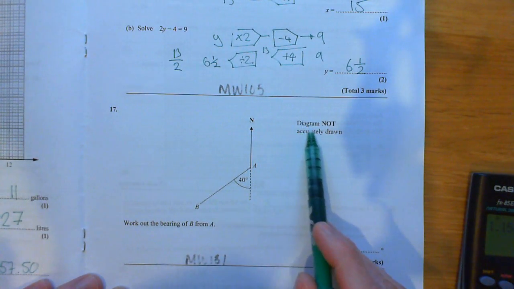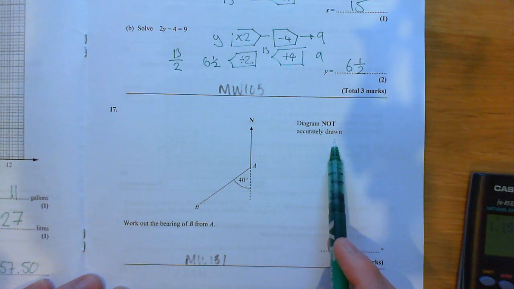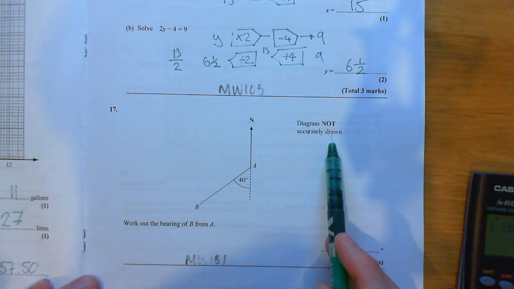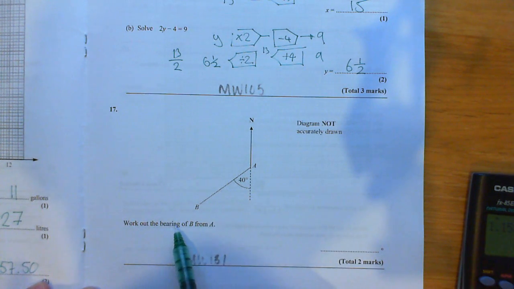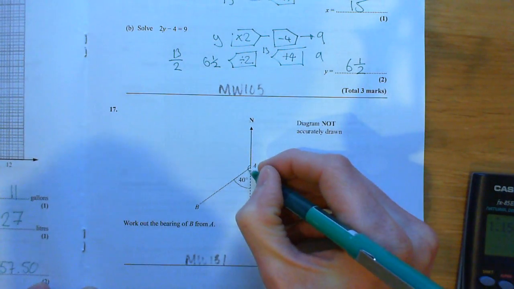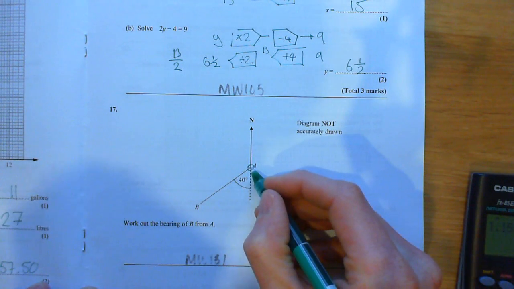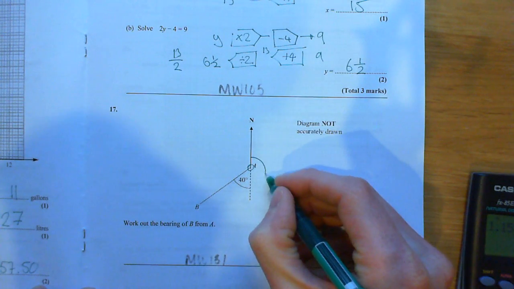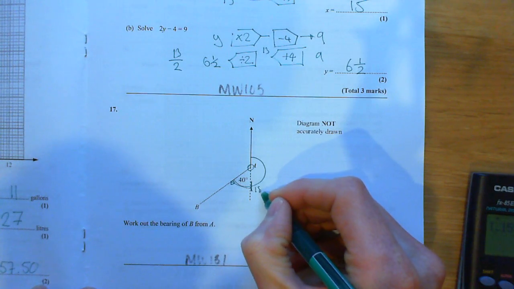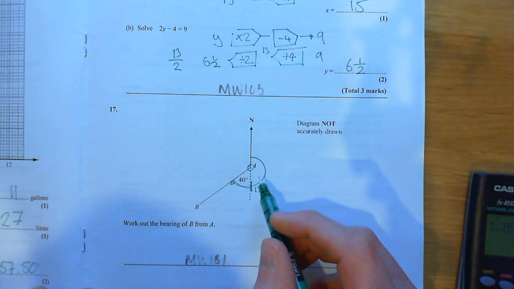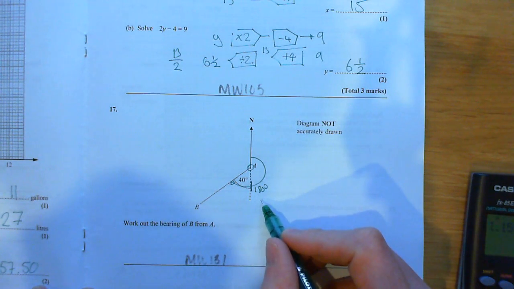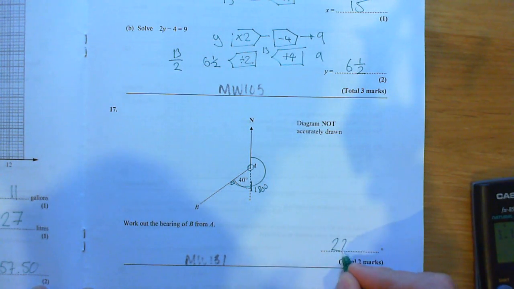Okay. Notice diagram not drawn to scale, or not drawn accurately. No point getting your angle measurer out for this. If you see that, get it out. Work out the bearing of B from A. We're at A, and we need to know the bearing to here. Now the bearing is measured from north, so it's all the way. Well, that's quite straightforward. To there is 180 degrees, and then we've got another 40 degrees. If I add that up, that's going to be 220.